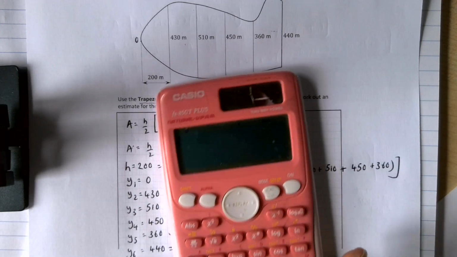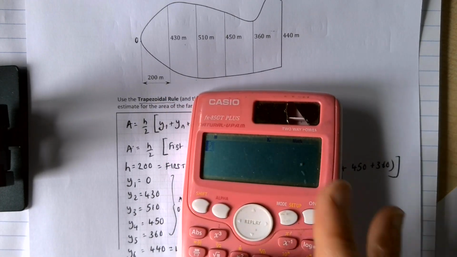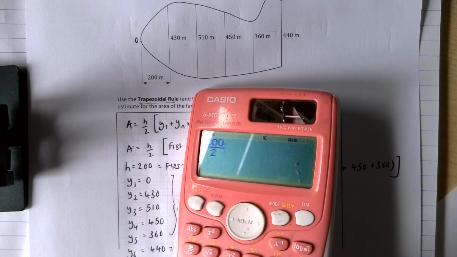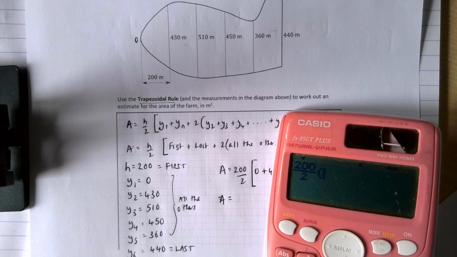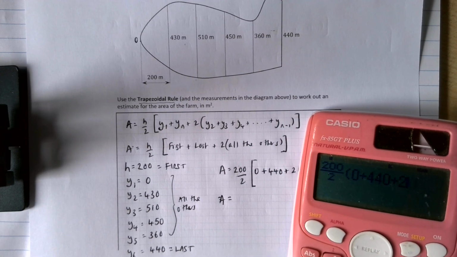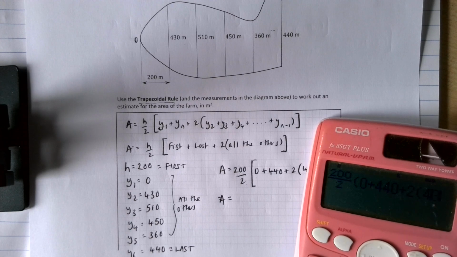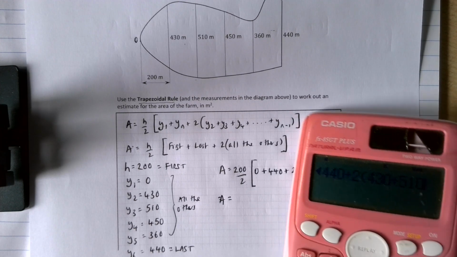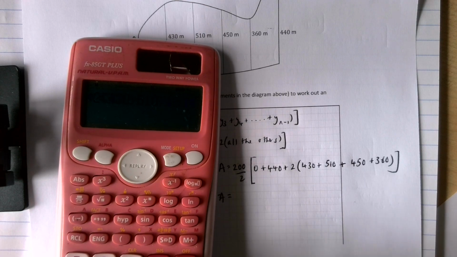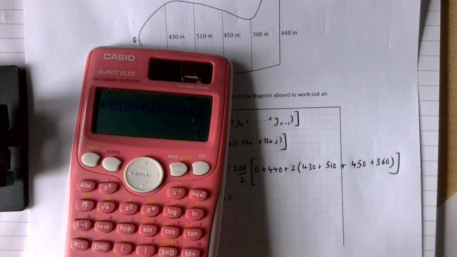So let's plug it in. I'm going to put it in as a fraction, 200 over 2, bracket, 0 plus 440 plus 2, bracket, 430 plus 510 plus 450 plus 360, close bracket.